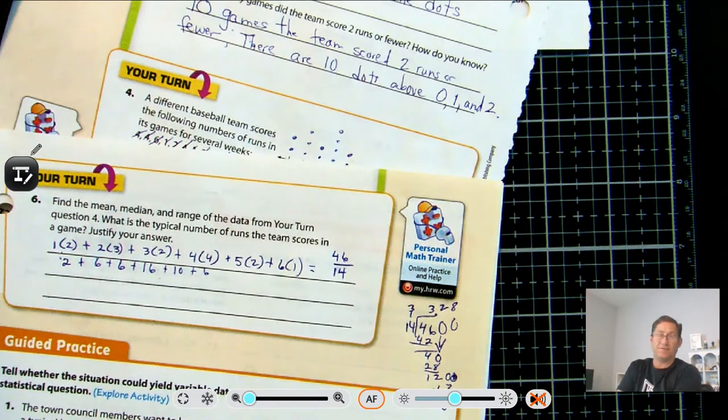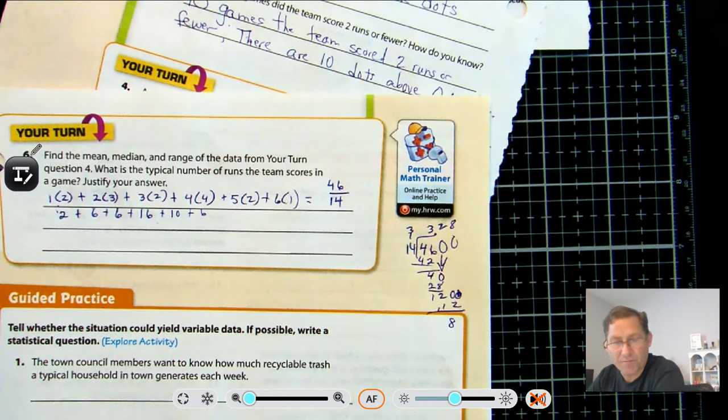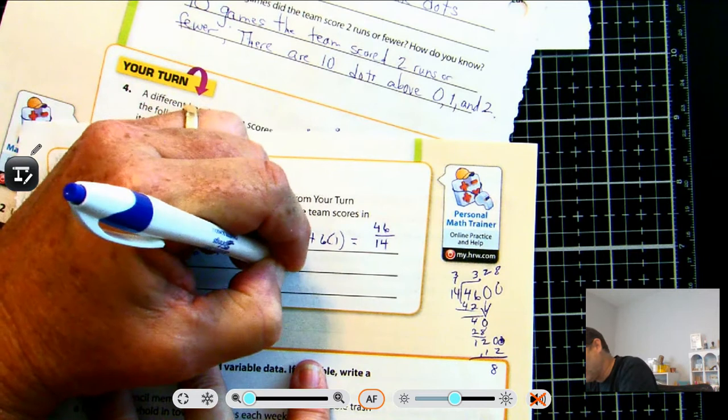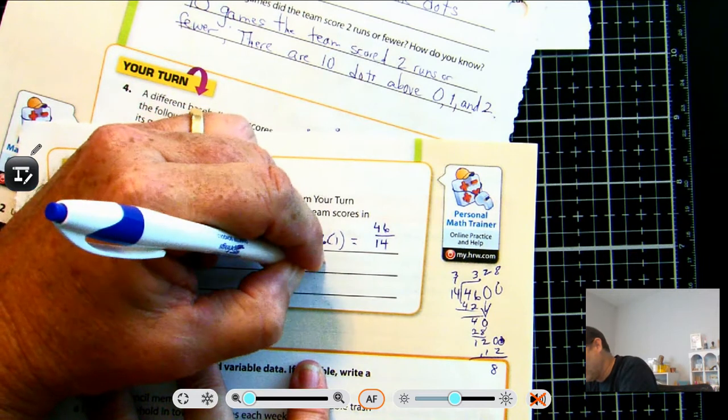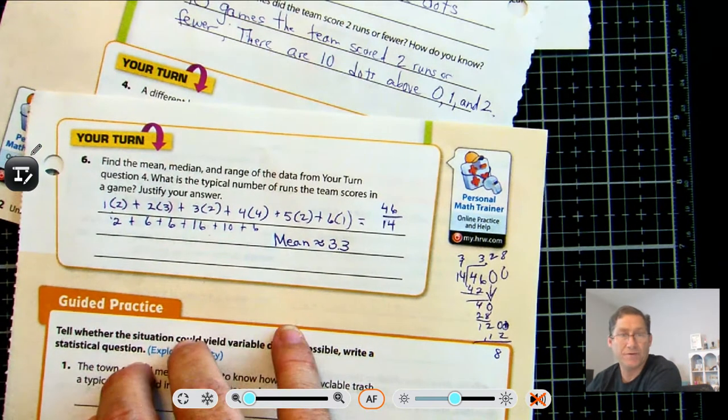So basically, approximately 3.28. I would say the mean is about 3.3.